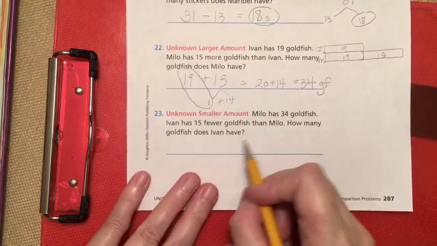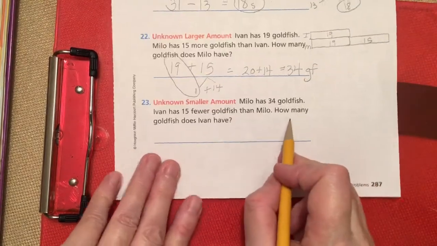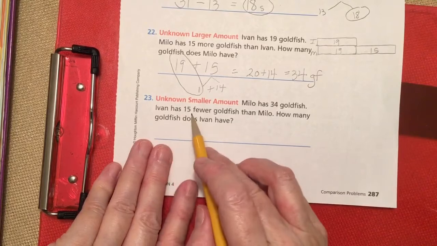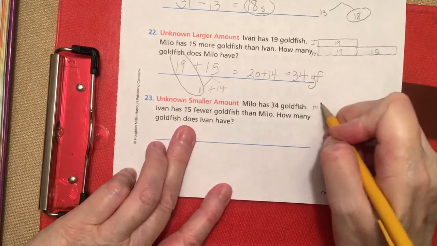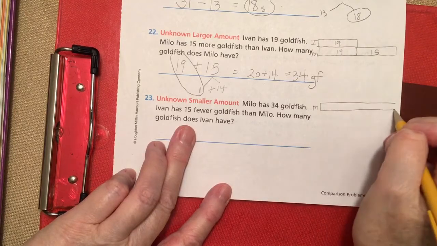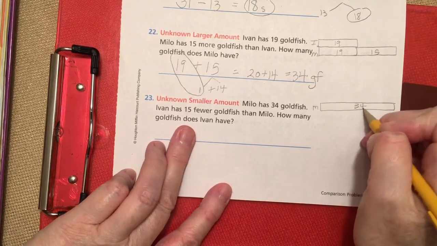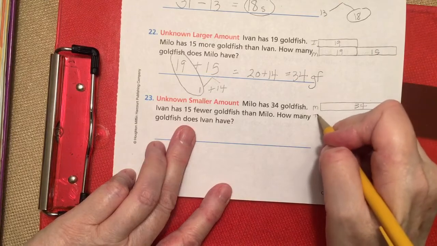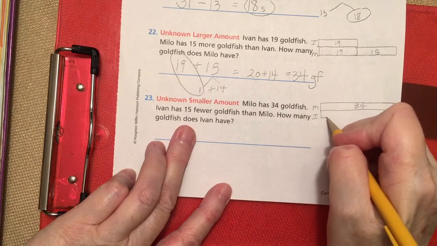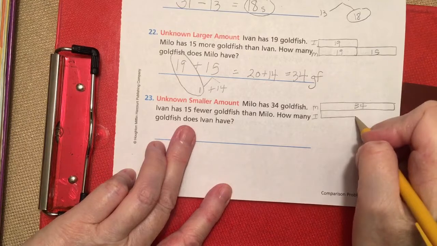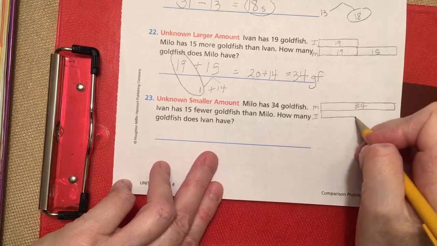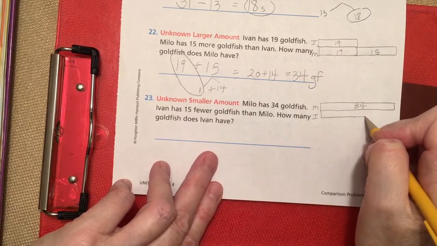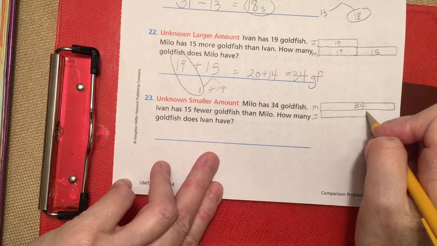Next problem. Milo has 34 goldfish. That sounds like a total. Ivan has 15 less than that. So here's Milo. Milo has 34. Ivan has 15 less than this. So he has the same amount, 34, but minus 15, right?